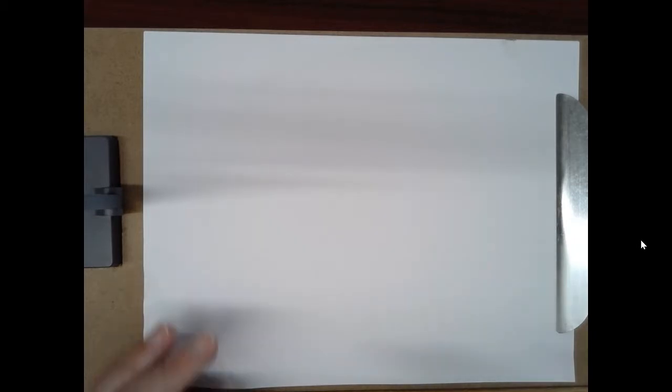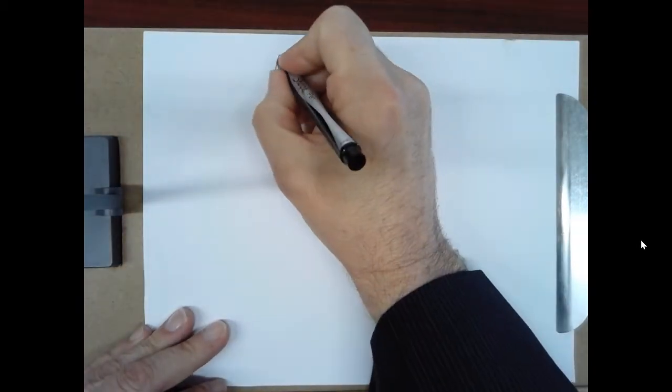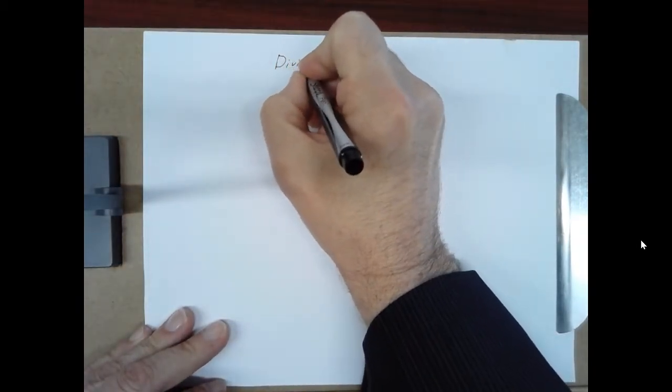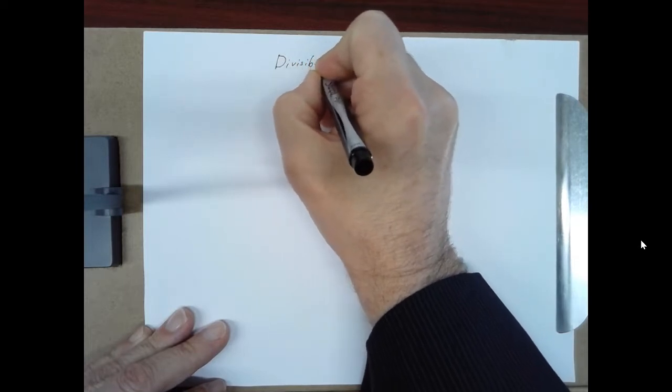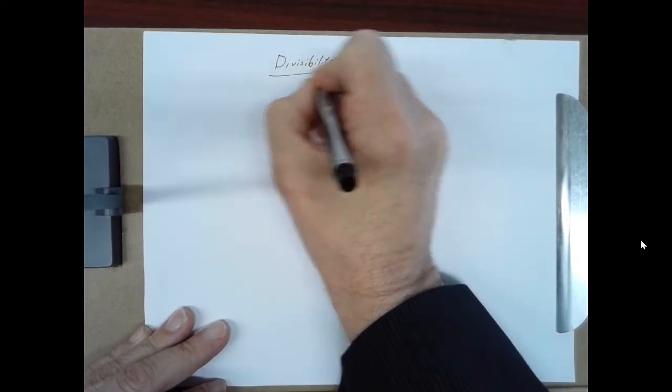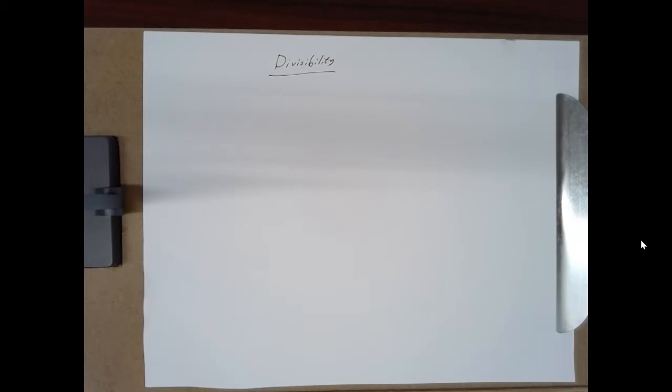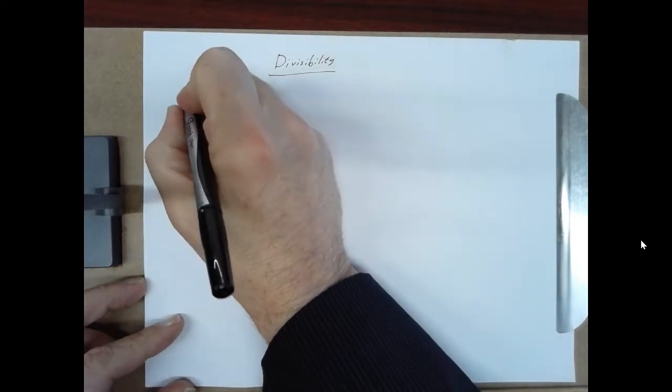So let's start by talking about divisibility. And we're mostly dealing with integers in this unit. So you can always divide numbers, but we're talking about numbers that divide numbers evenly. 6 is divisible by 3. 6 is not divisible by 4, right? Because it would give us a fraction. So here's our main definition.